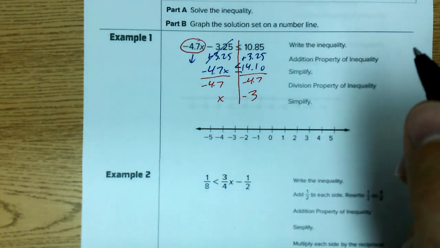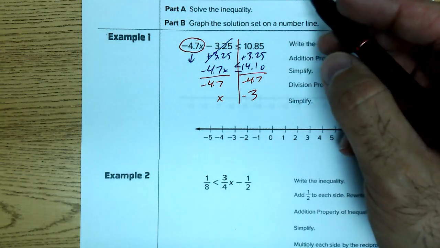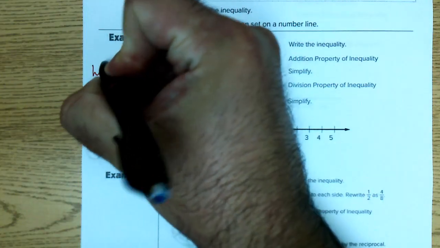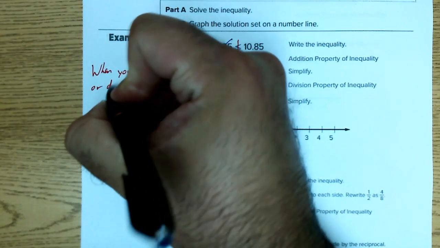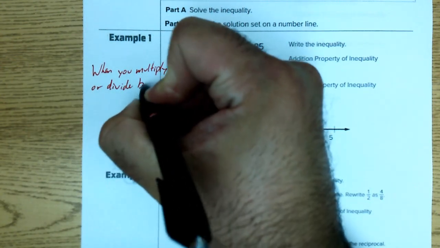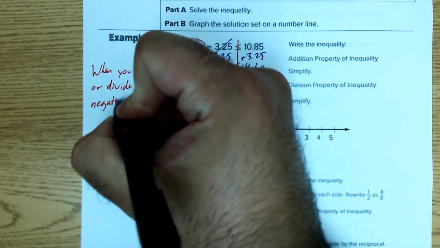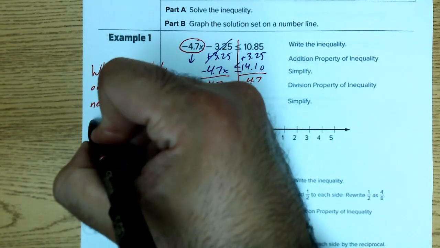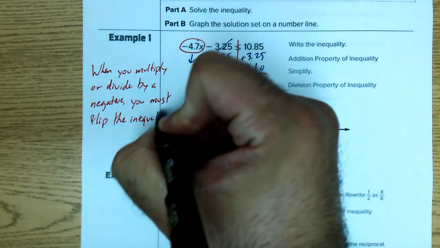Now, the important thing to remember about inequalities, I'm going to put it over here on the side. When you multiply or divide by a negative number, you must flip the inequality.